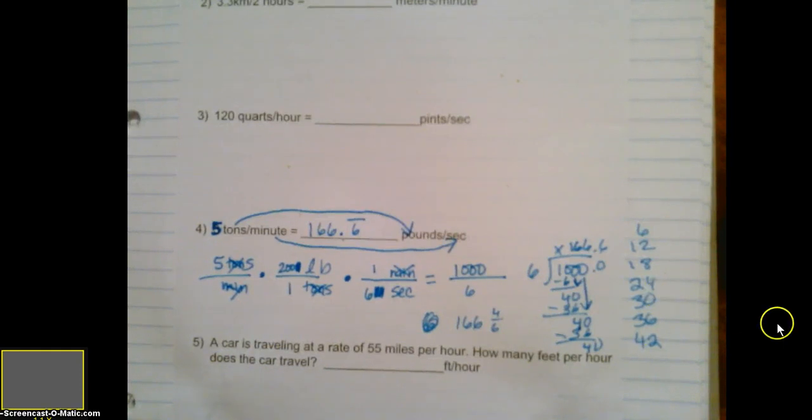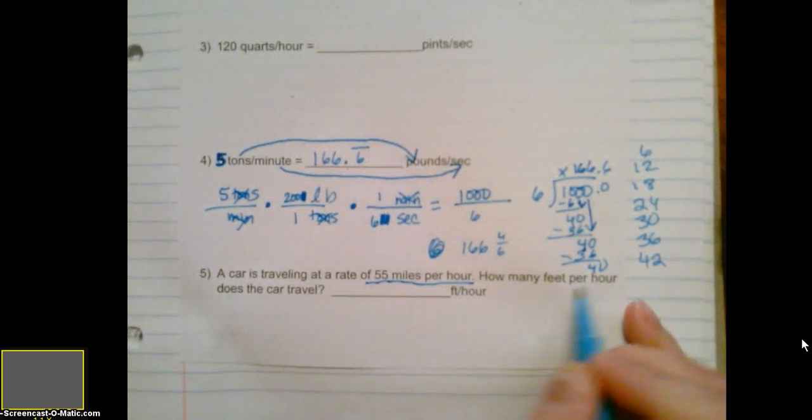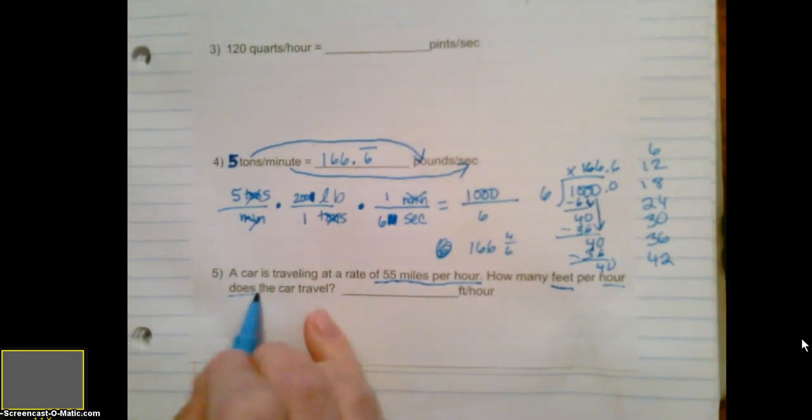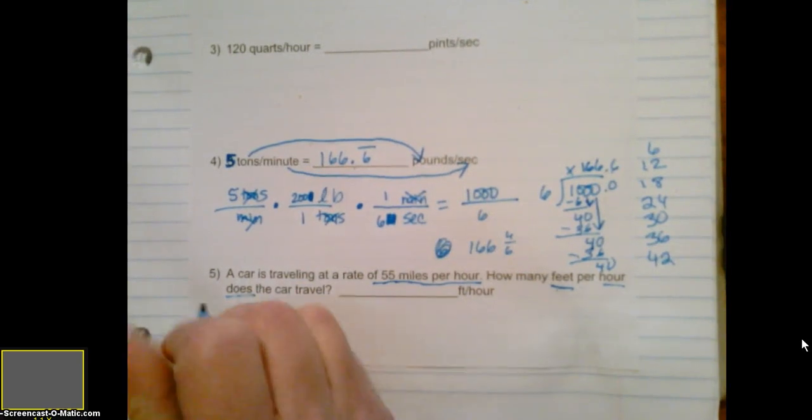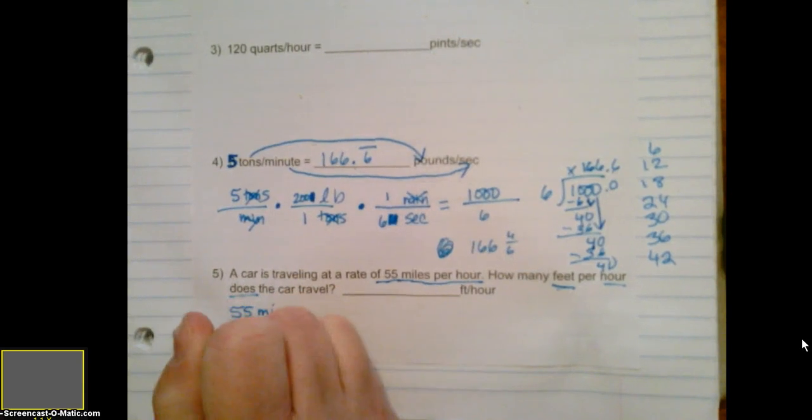Okay, last problem. A car is traveling at a rate of 55 miles per hour. How many feet per hour does the car travel? So, we want feet per hour. We have miles per hour. So 55 miles per hour.